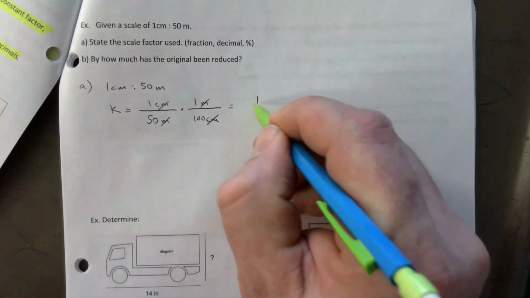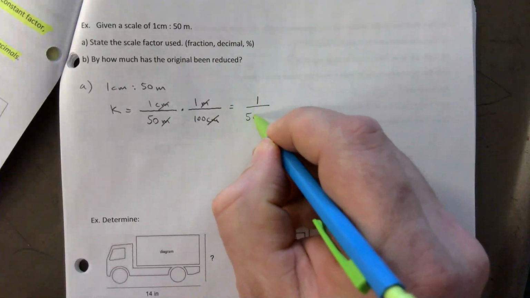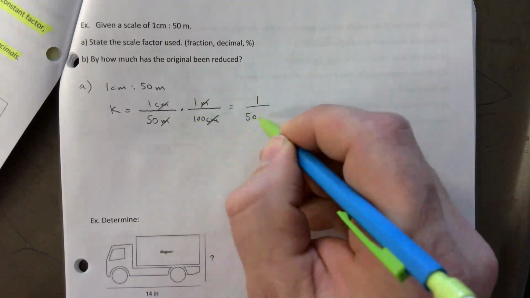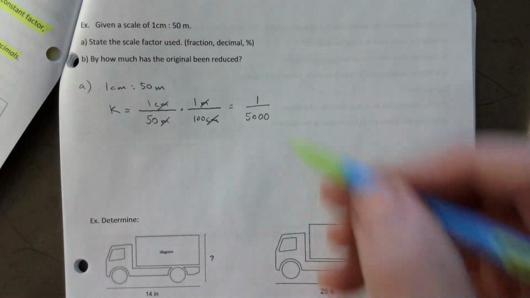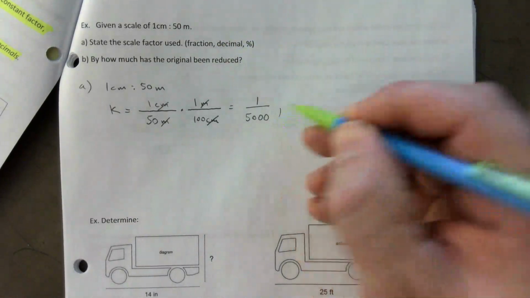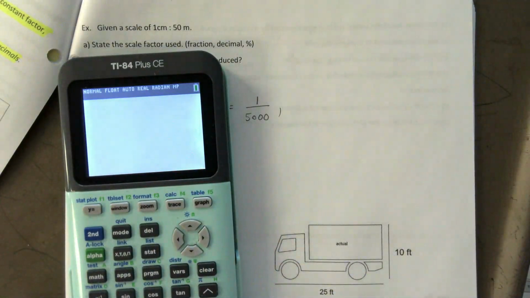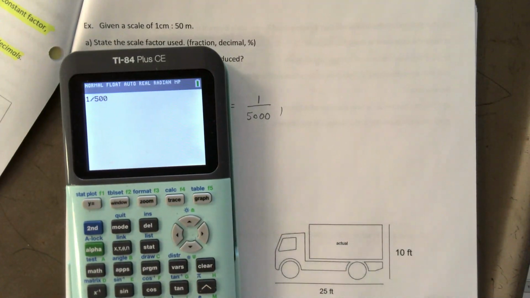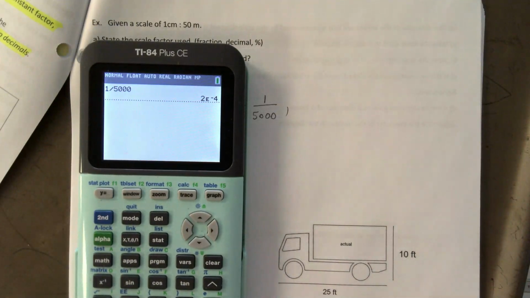So that'd be 1 over 50 times 100. You can use your calculator, or whenever you multiply by 100, just add the zeros to your number, and then you're good to go. That is your fraction, right? Let's turn this into a decimal. So I'm going to go comma, and I think this one is a bit of a problem. This calculator gives you a problem in this case. Let's see. 1 divided by 5,000 is that.